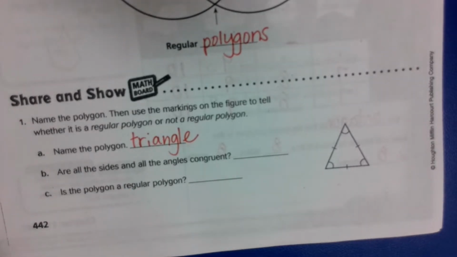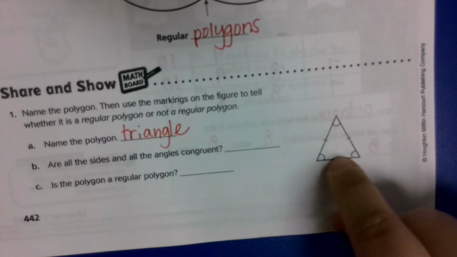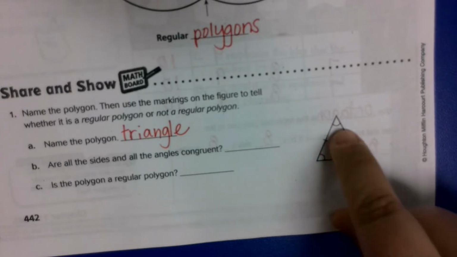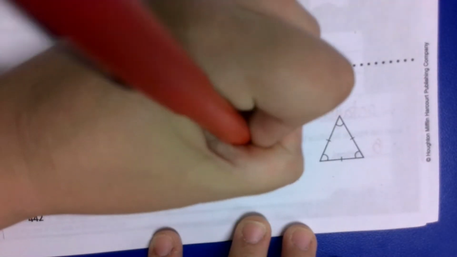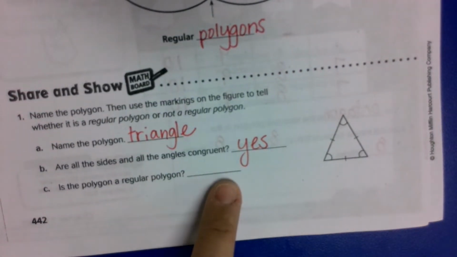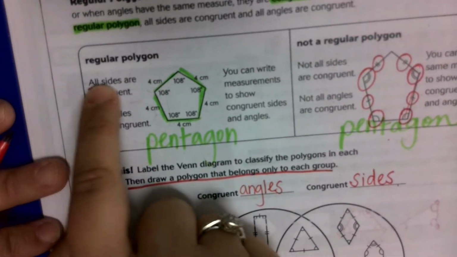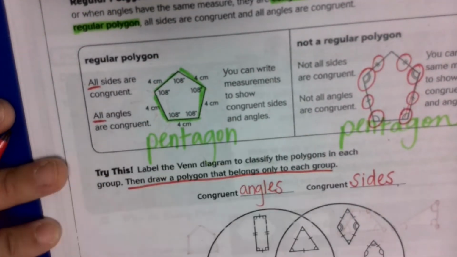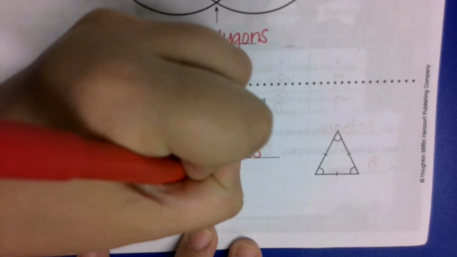And it says, are all the sides and all the angles congruent? Well, that's what these lines mean. Since one line is on every side, that means that they're all the same length. And there's one mark on each angle, so that means all of those angles are the same measure. So, yes, all of the sides and all of the angles are congruent. So, is it a regular polygon? Well, I'm going to look back up here at a regular polygon. All sides are congruent and all angles are congruent. And we said that that's true, so yes, it's a regular polygon.